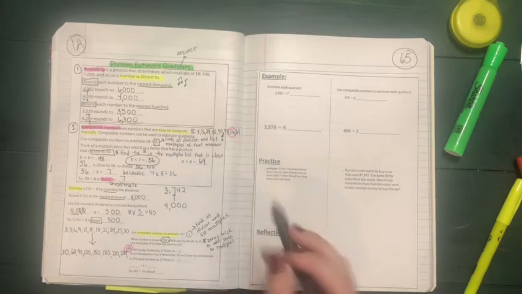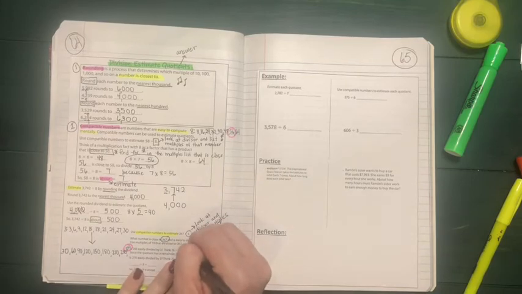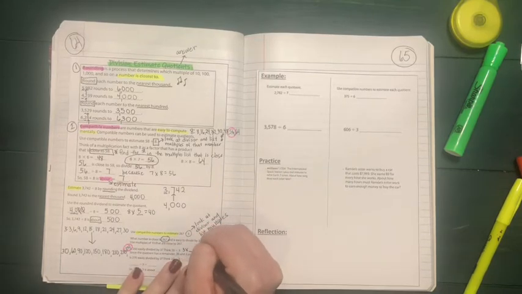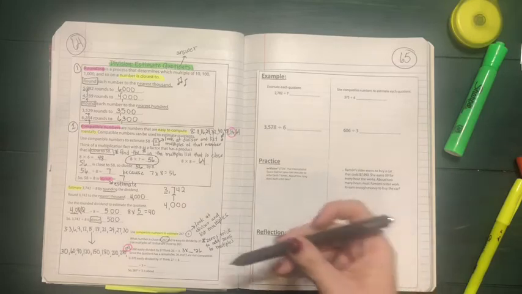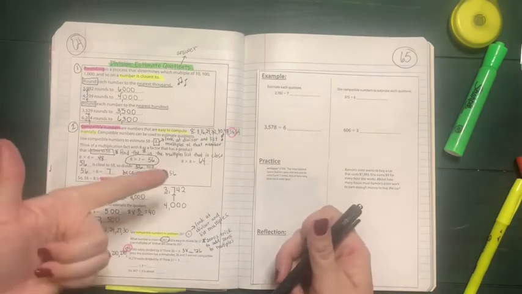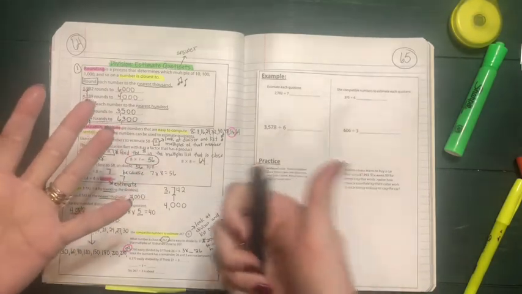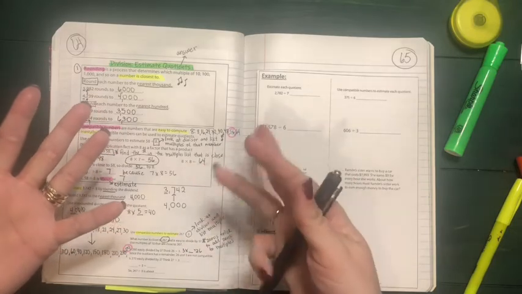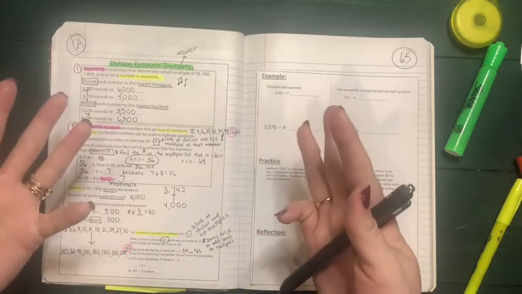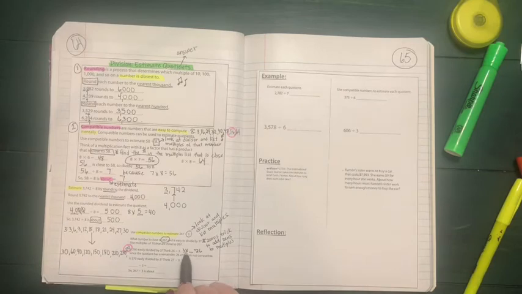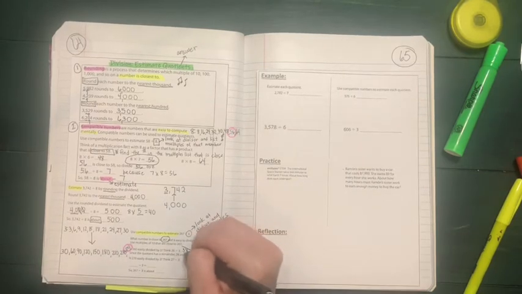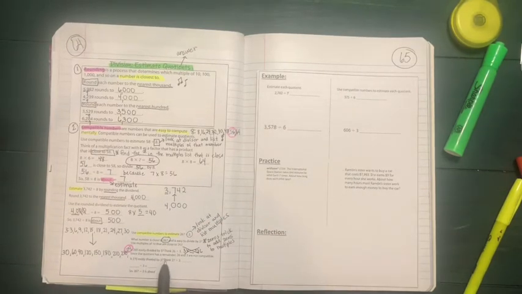That wouldn't work because there is no number to say 3 times what equals 26. Because if you sang your 3 song, 3, 6, 9, 12, 15, 18, 21, 24, 27, you would not find any number. So we can say that does not work, since the quotient has a remainder, that's not compatible.